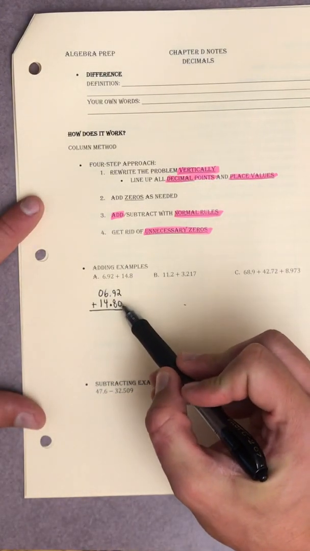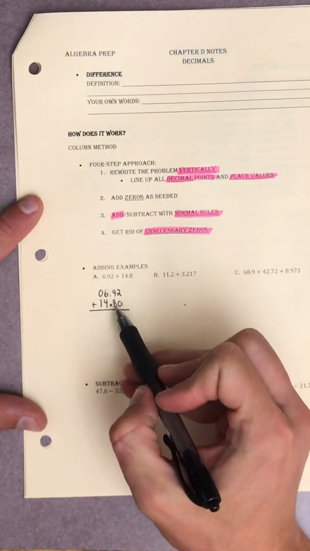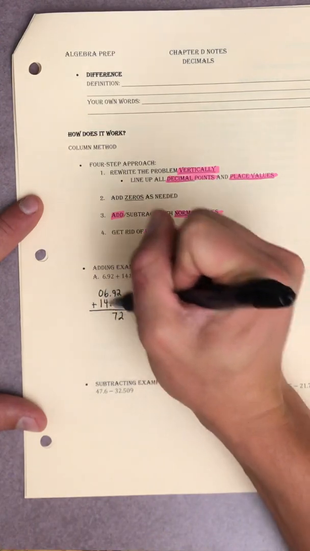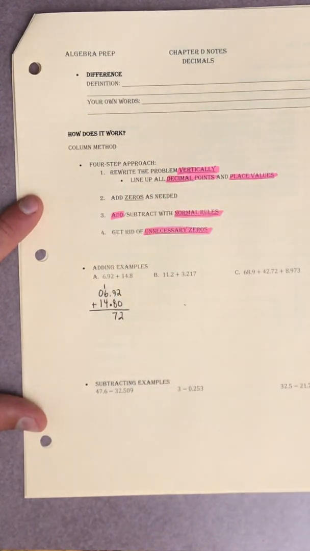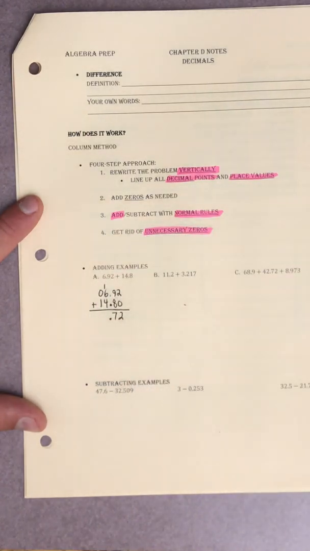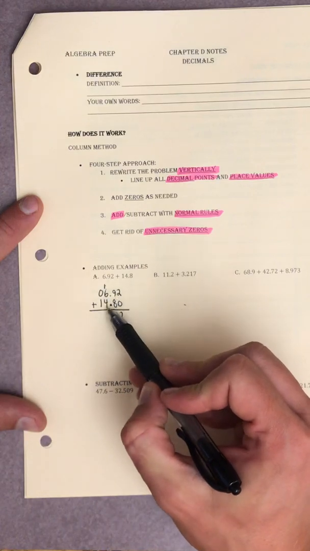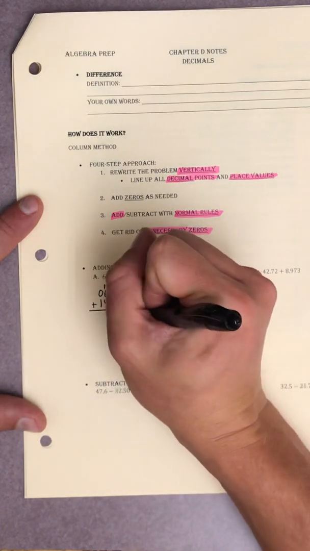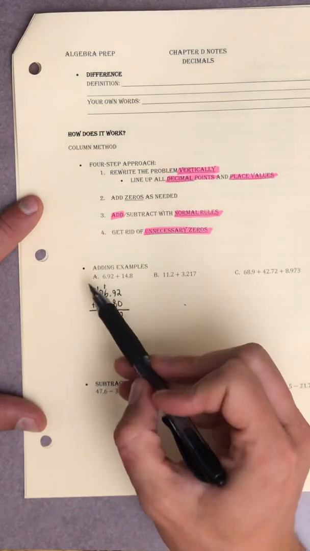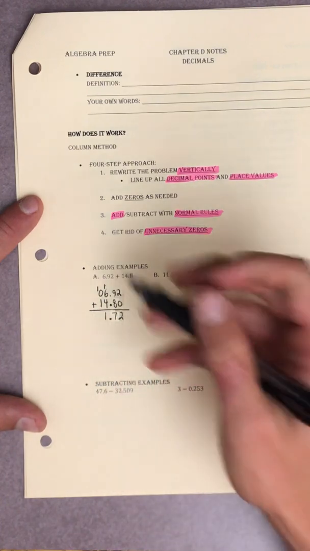So 2 plus 0 is 2. 9 plus 8, that's 17. So I'm going to bring this 7 down and carry a 1 up here. Now I've got my decimal point, so I need to write that in. And then I need to add those. So 1 plus 6 is 7, plus 4 is 11. So again, I've got a 1, and I'm going to carry the tens place 1 across. So I've got 1 plus 0 is 1, plus 1 is 2.